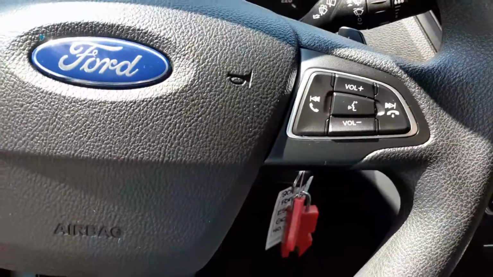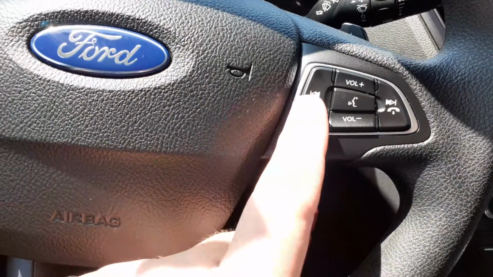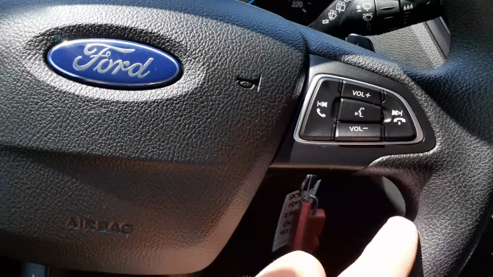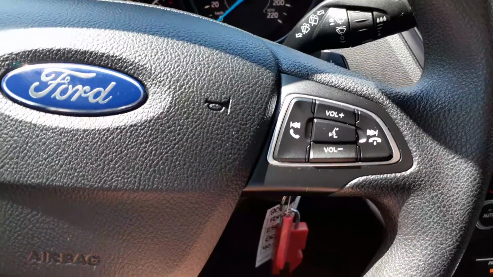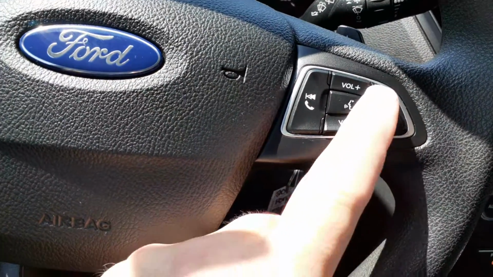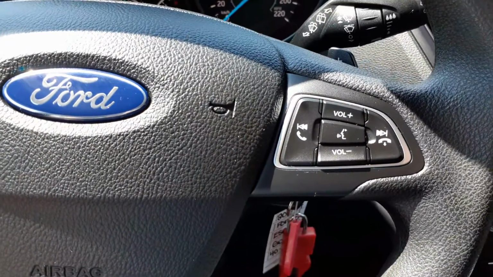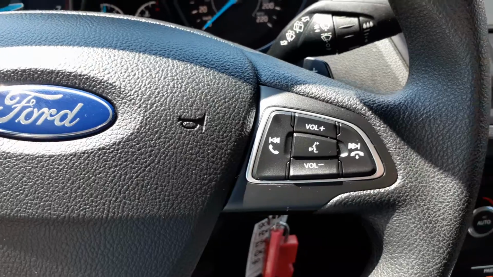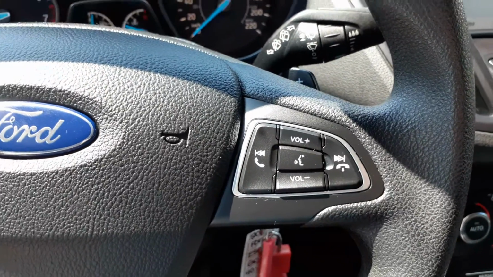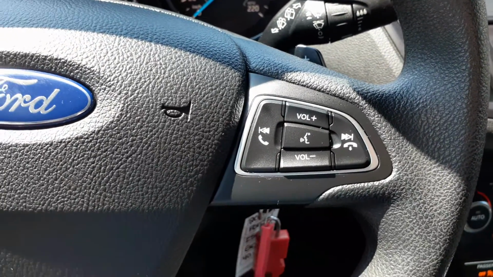On the right-hand side of the steering wheel, we have seek to the next station, or your presets for your radio, the volume up and down, and we also have the voice activation. So the vehicle can understand about 10,000 voice commands. You can make your phone calls with that once you've paired your phone.